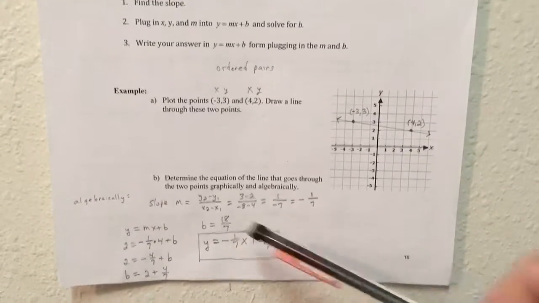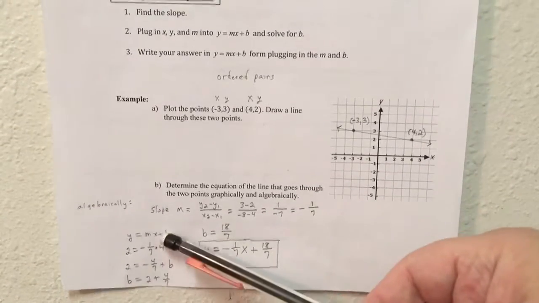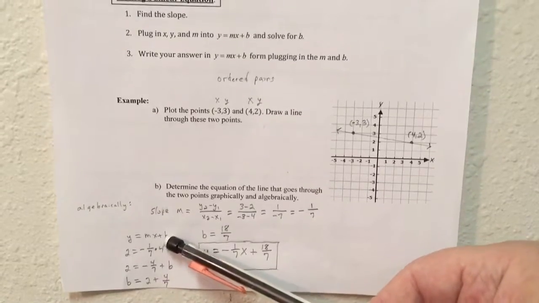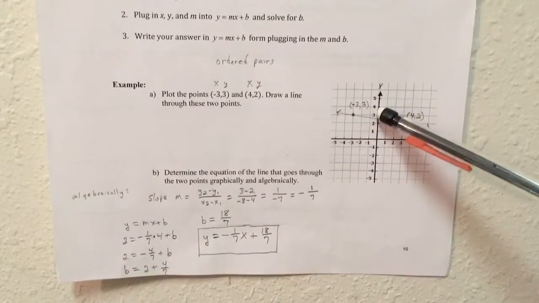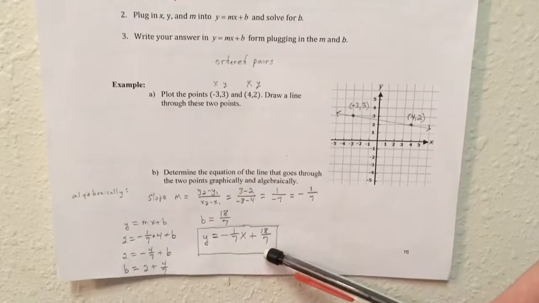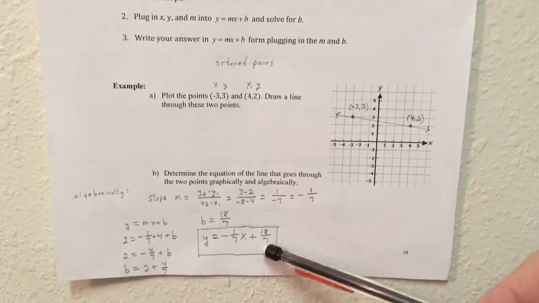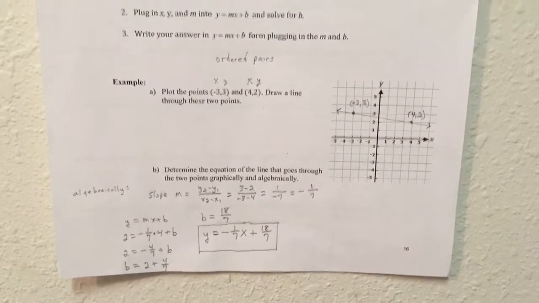18/7. And so now I substitute in for m and b in y equals mx plus b, and I have the equation of this straight line. I have y is equal to -1/7 x plus 18/7.